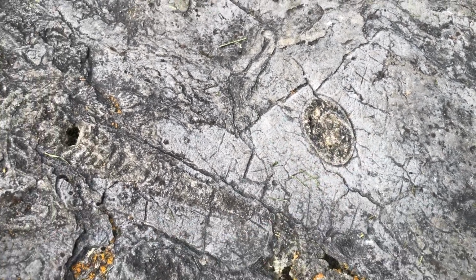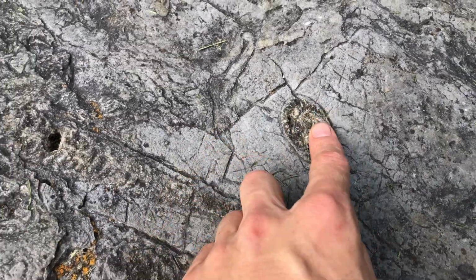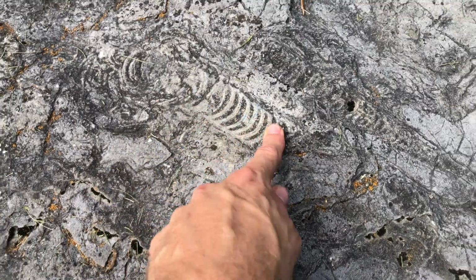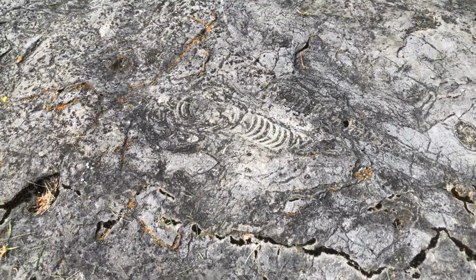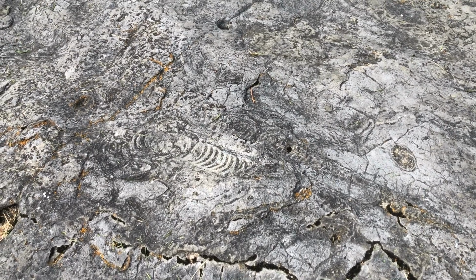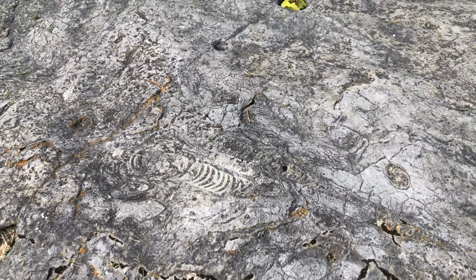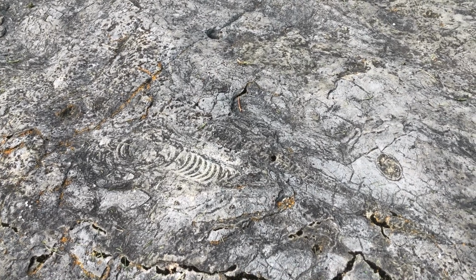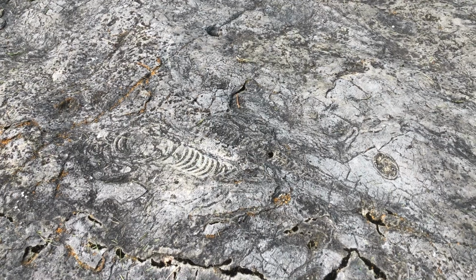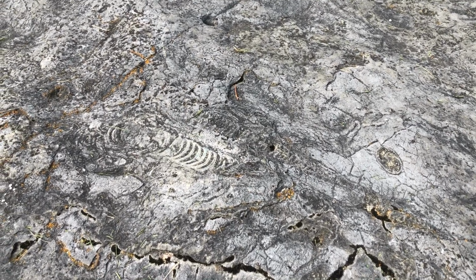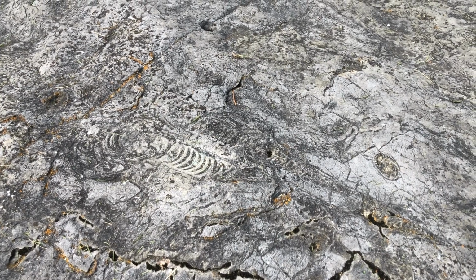And is that spiralization corresponding to the ribbing that we're seeing here on the side? These are some good questions. Anyway, cephalopods in the Chazy formation. Chazy. And it's a beautiful thing.